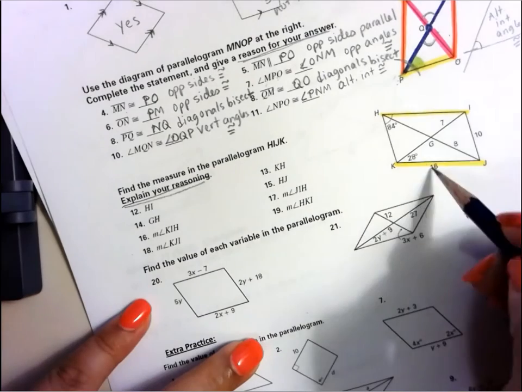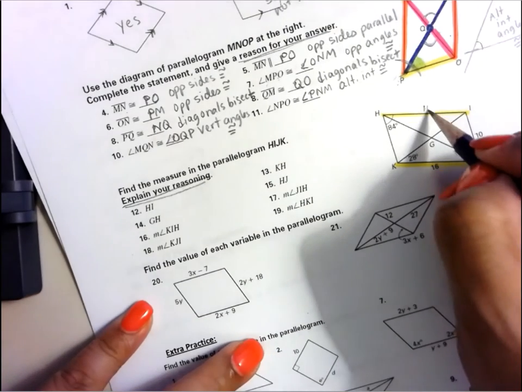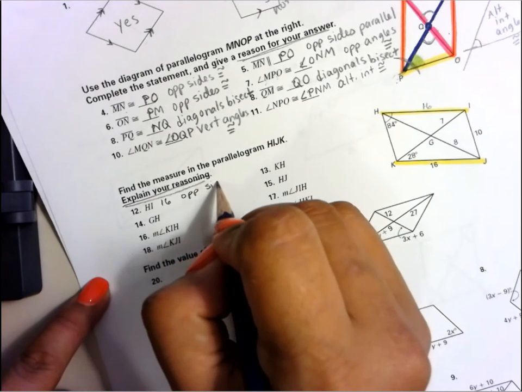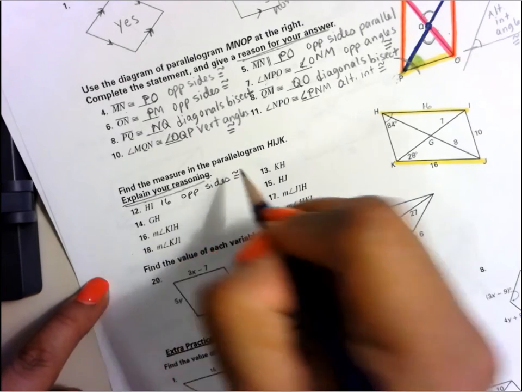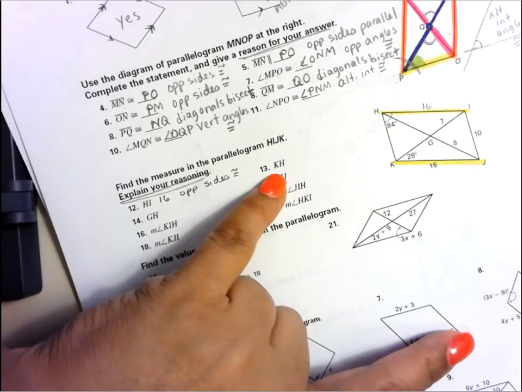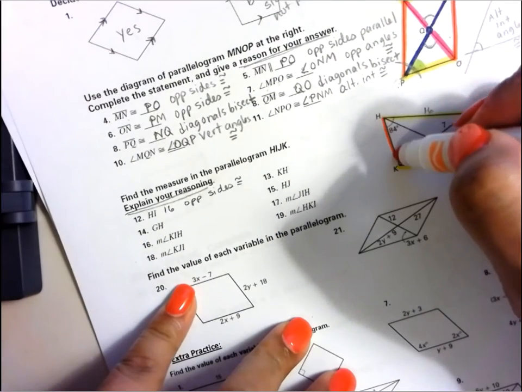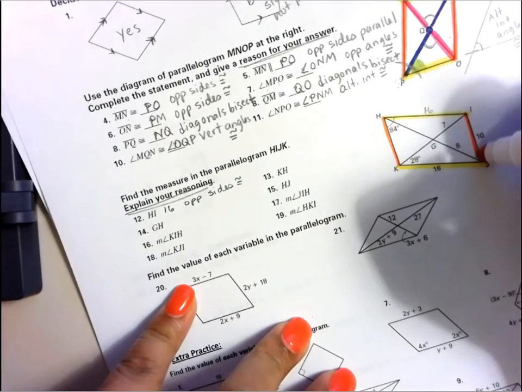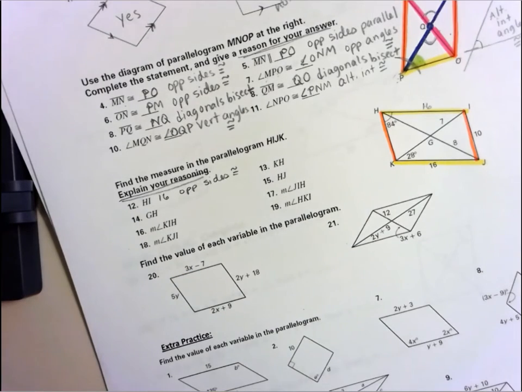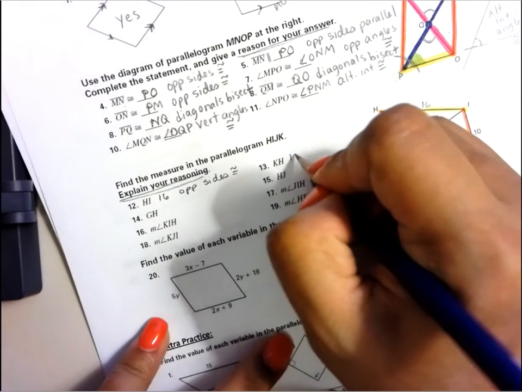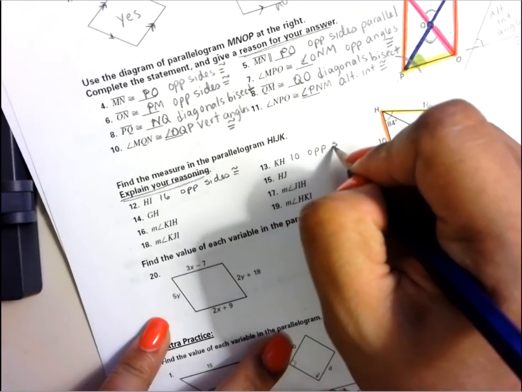So if this one is 16, this one is also 16. Opposite sides are congruent. 13. KH. KH is this one, and it is congruent to IJ. So if IJ is 10, this one is 10. Opposite sides are congruent.